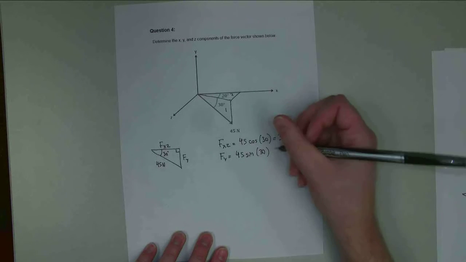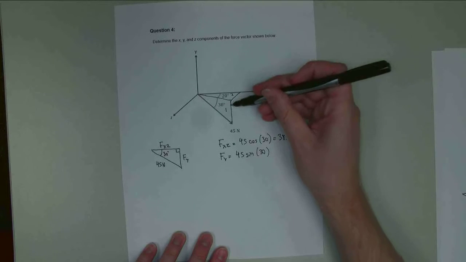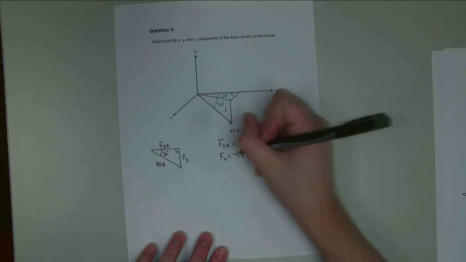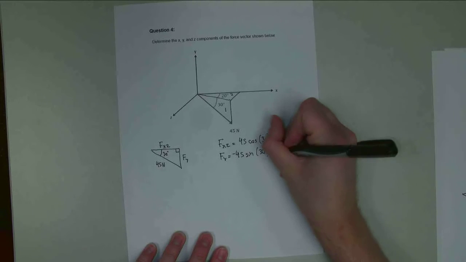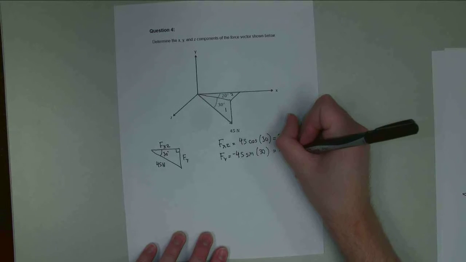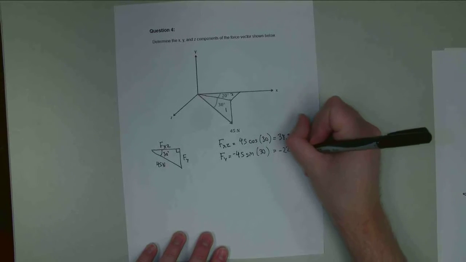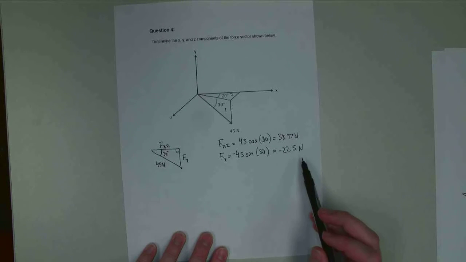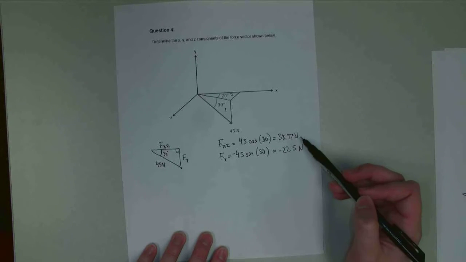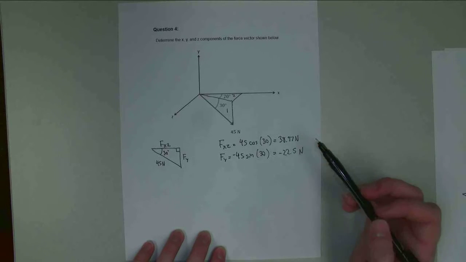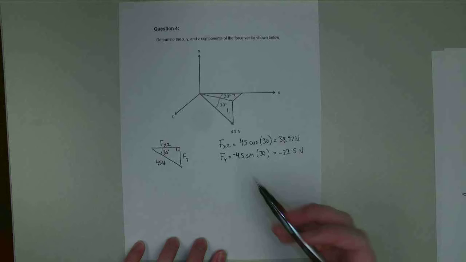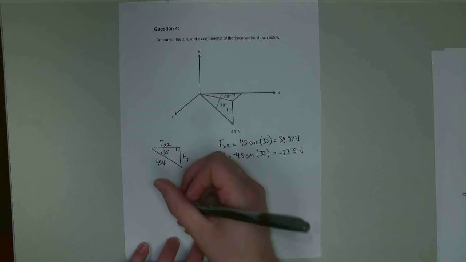I can see that this is going down, whereas the y direction is going up, so this is actually going to be a negative number. And so this is negative 22.5 newtons. Alright, so I've got one of the three components here, and then this Fxz is going to help me figure out the x and the z components. I need to break this down into those two parts, and to do that, I'm going to use my second triangle.